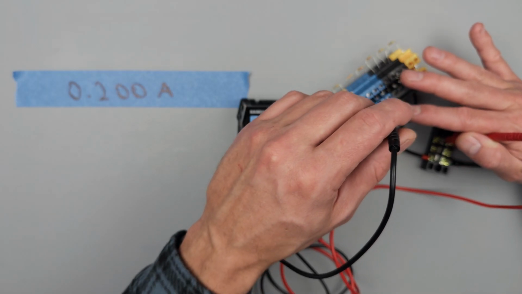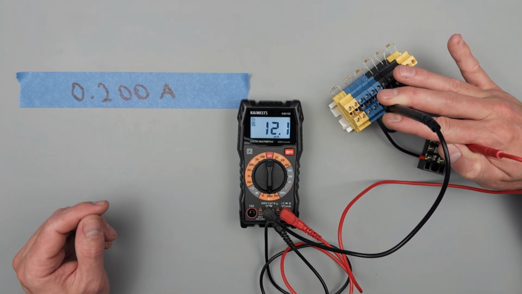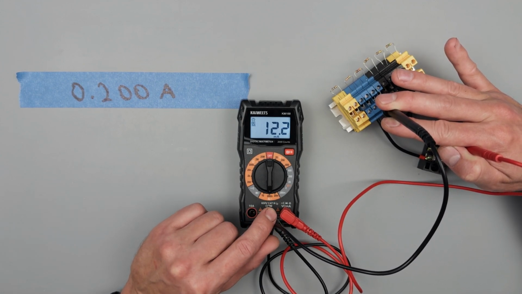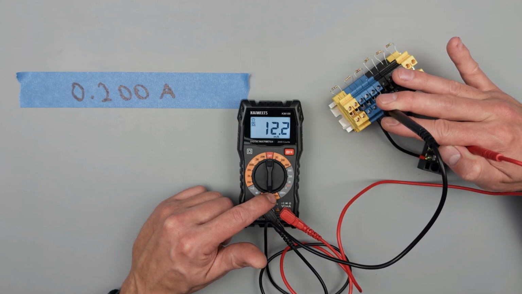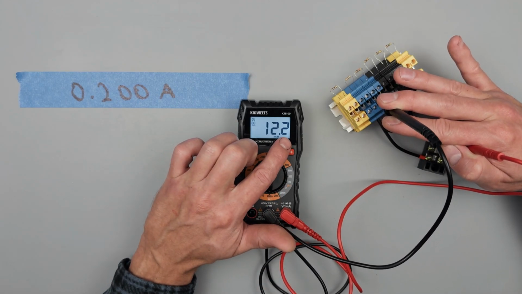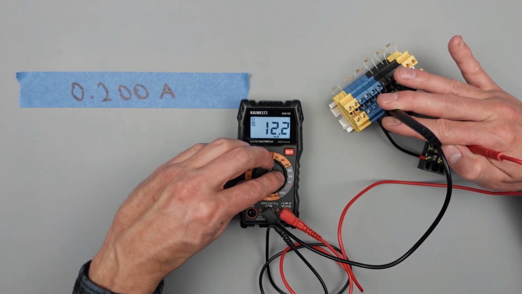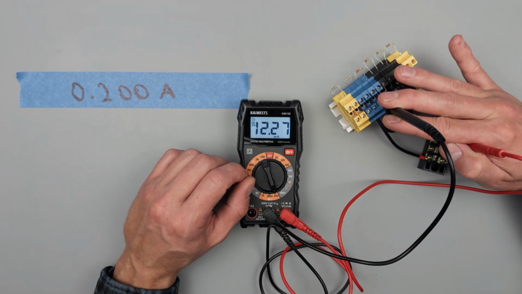Let's try another small measurement. Okay, 12 milliamps. 12 is smaller than 20. 20 is the next step down. So if I move it to the next step down, then I should be able to read this to the hundredths value instead of just the tenths. And there you go, 12.26.